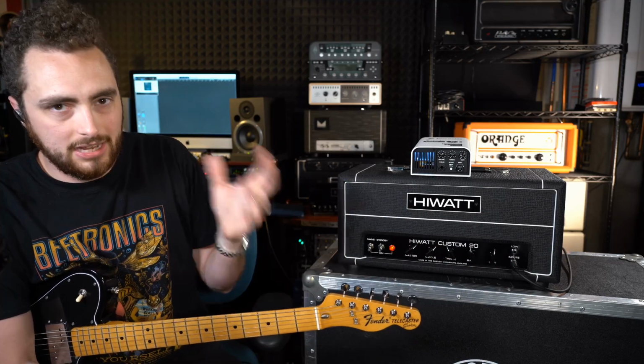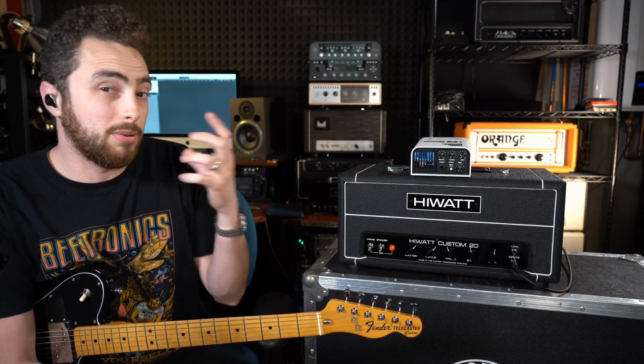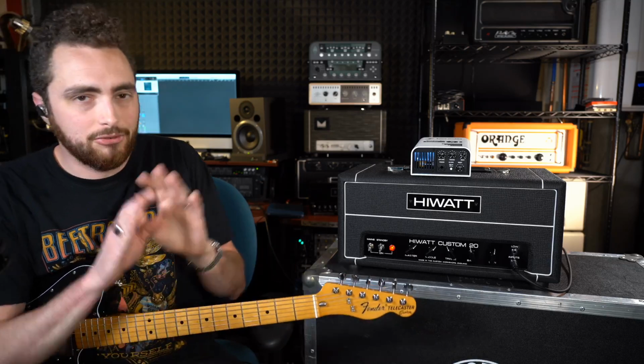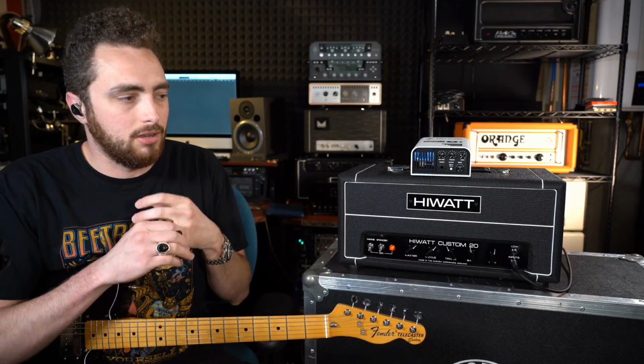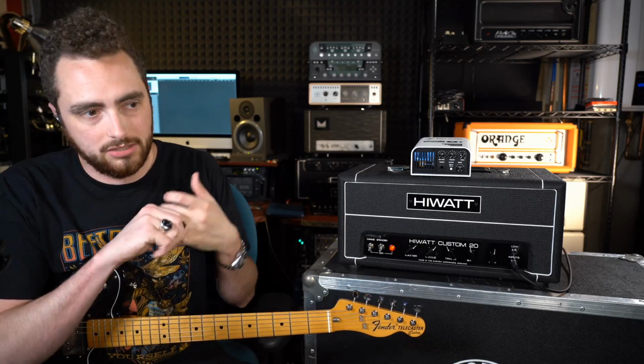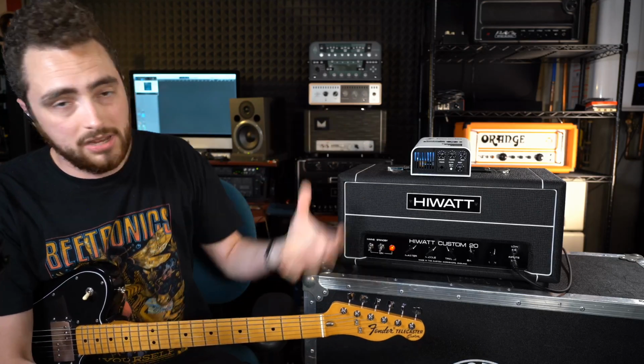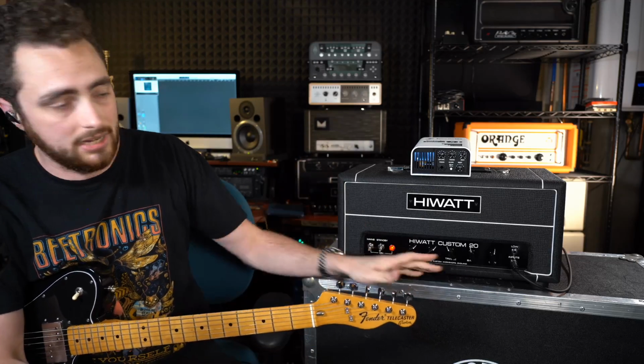Okay, so this is the next thing we're going to talk about. What's the difference between preamp distortion and power amp distortion? It's different for each amp. It's different based on the amp's circuitry and topology in terms of what type of power tubes does it have, what type of preamp section does it have, what type of tone stack does it have.